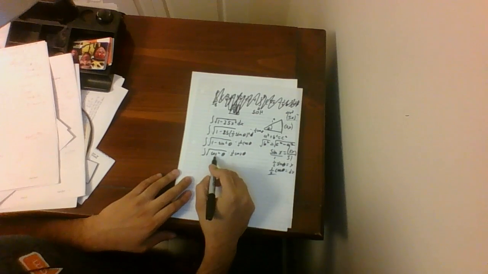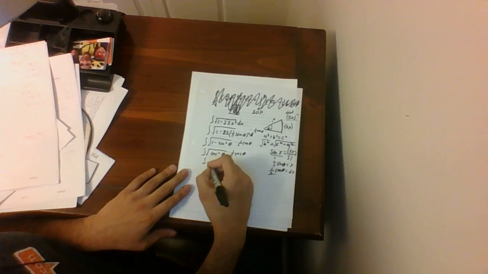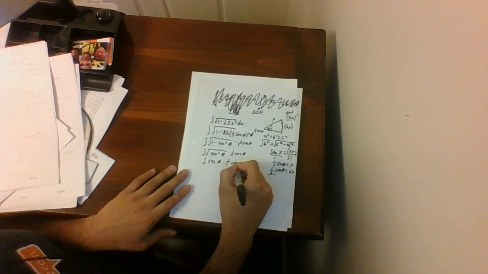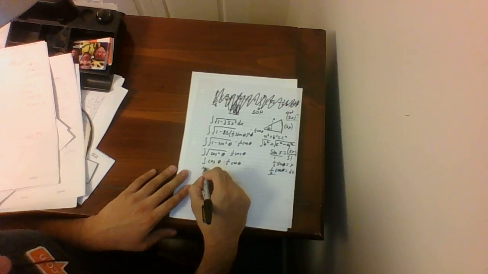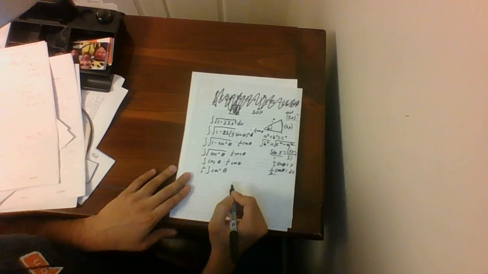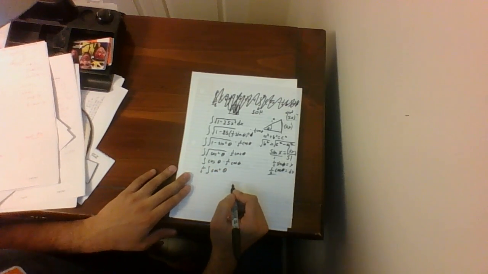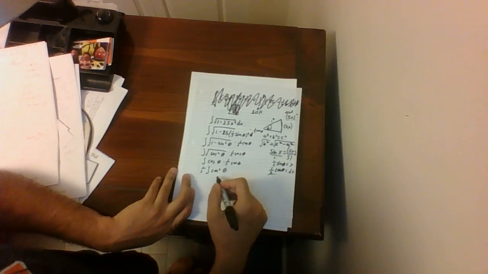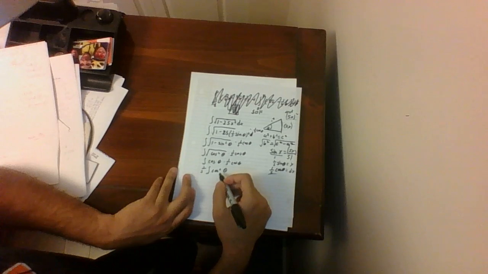If you take the square root of that, you're left with cosine theta times 1 over 5 cosine theta. You can bring the 1 over 5 up front: 1 over 5 times the integral of cosine squared theta. What is the integral now of cosine squared theta?